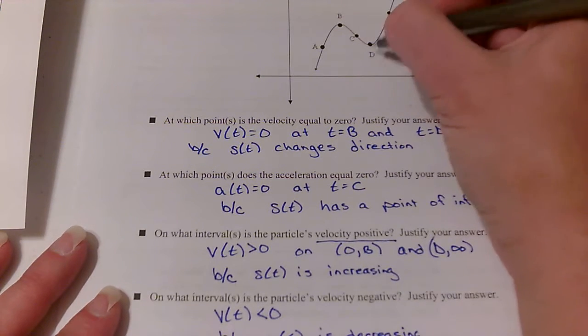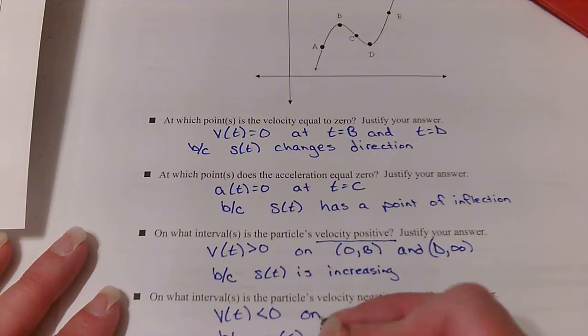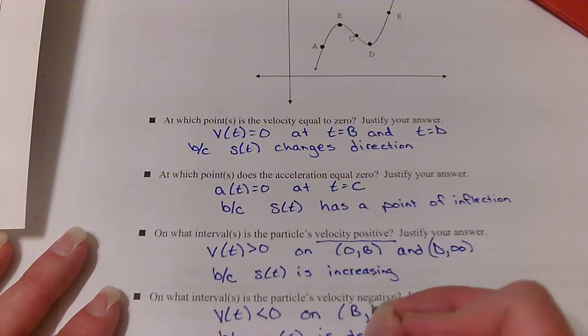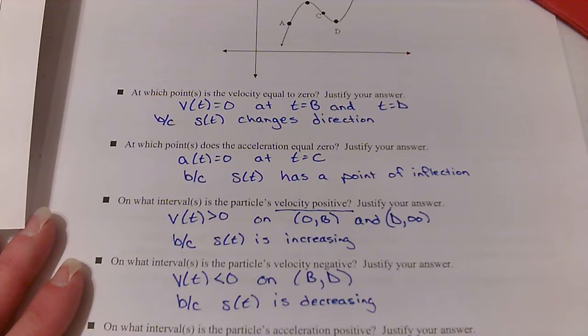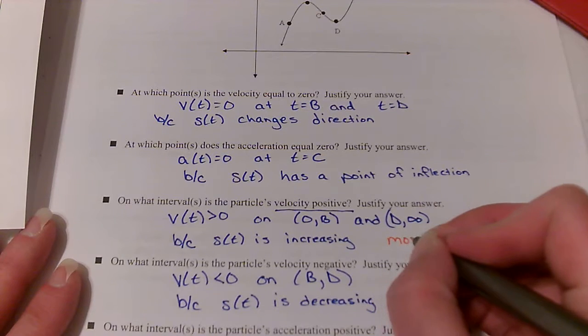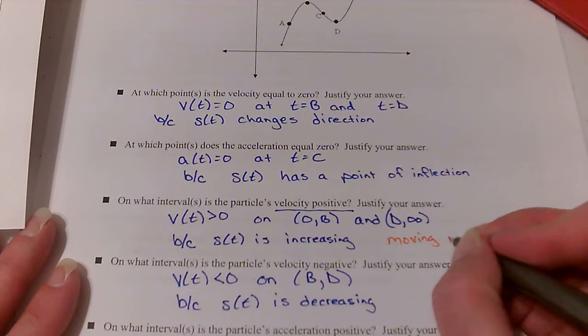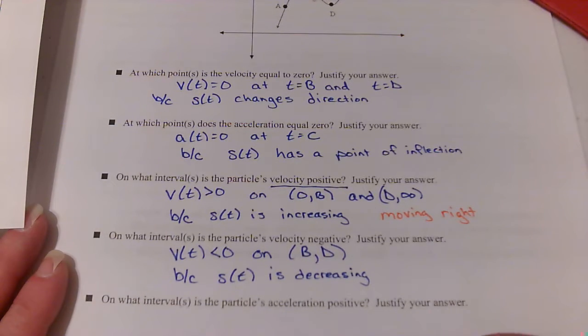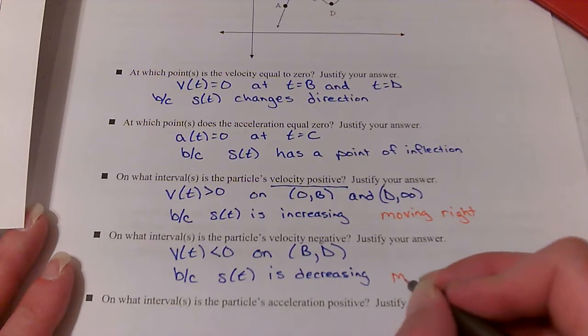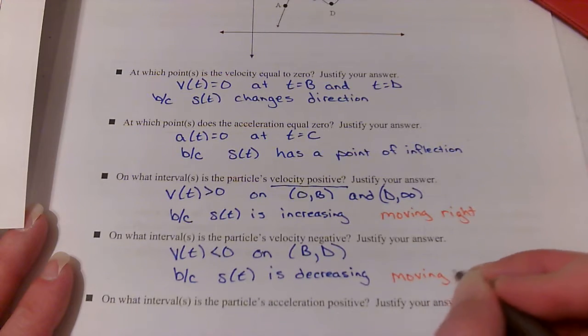Well, that happens from B to D. Let's note also what these mean. If position is increasing, we're moving right. If position is decreasing, the particle is moving left.